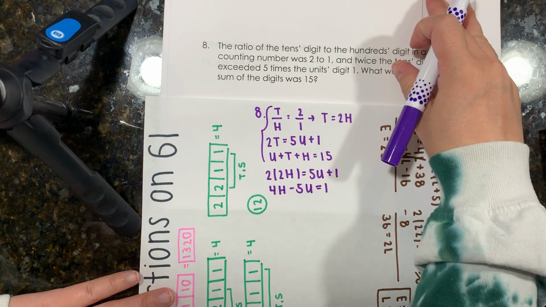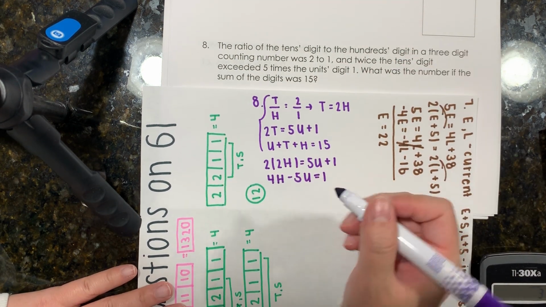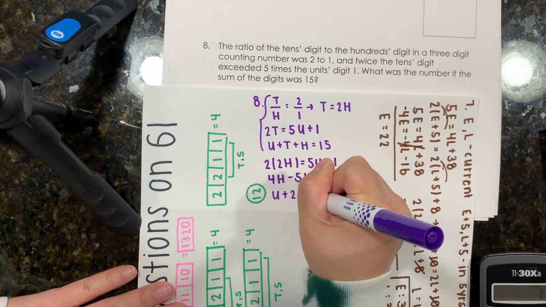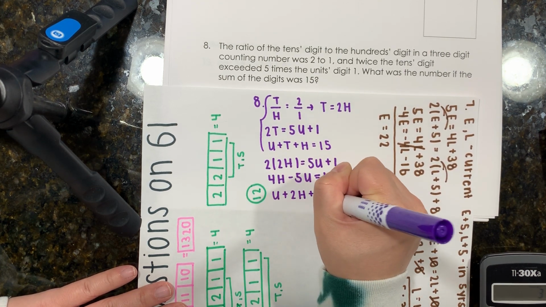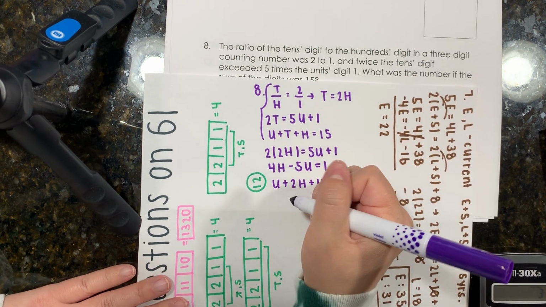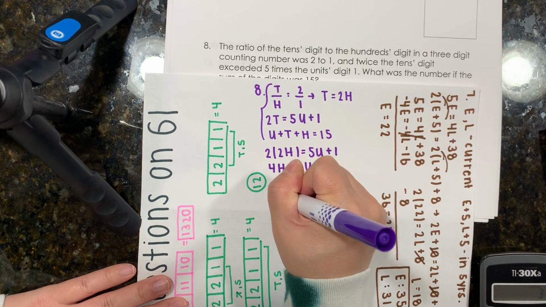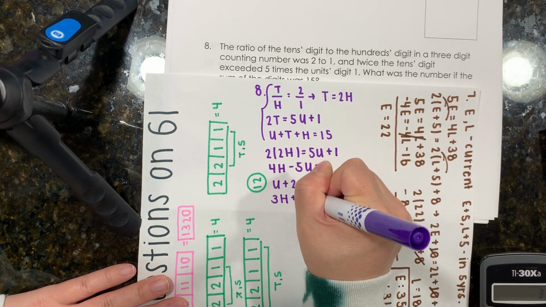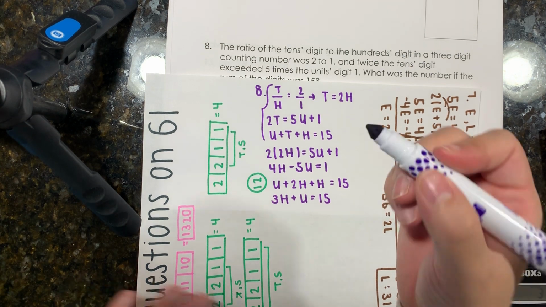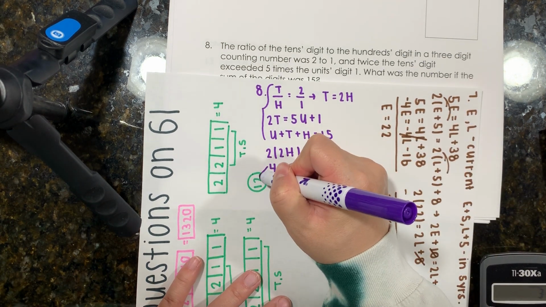Now I'm going to plug that into the bottom equation as well. So that would be u plus 2h plus h equals 15. I'm going to rearrange that so that I get 3h plus u equals 15. Now it's up to you if you want to do substitution or elimination with these two equations.